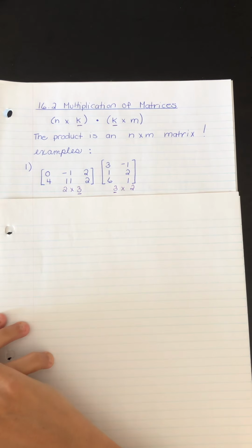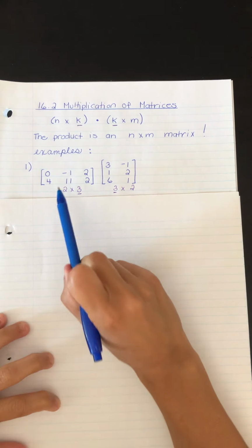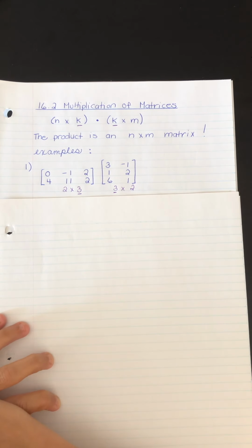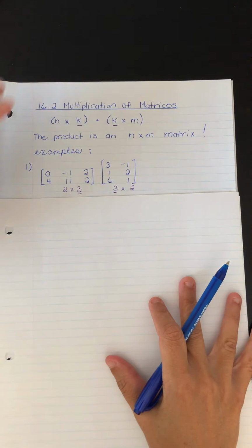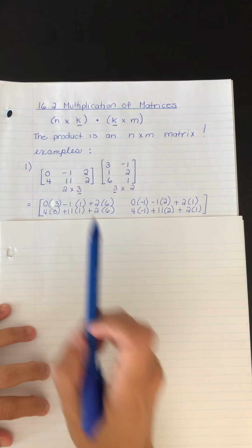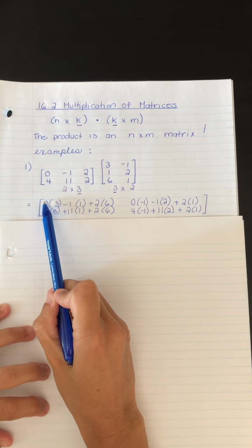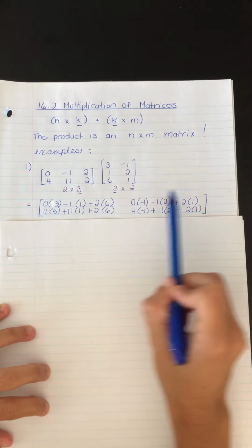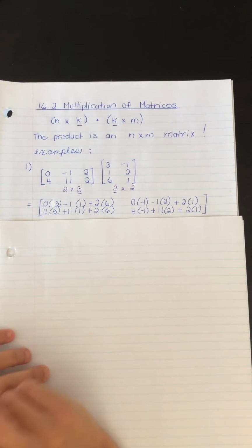What will be the dimensions of the final product? It will be a 2 by 2 matrix. In other words, a square matrix, one with 2 rows and 2 columns. Now I'm going to show you how you figure out the elements for the product. So there will be, again, 4 elements in total if it is a 2 by 2 matrix.